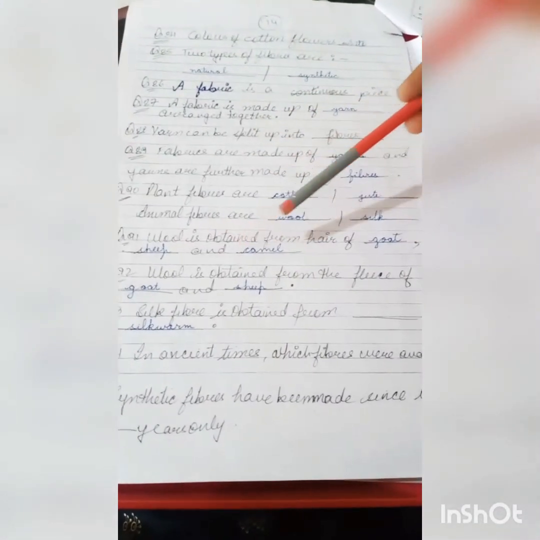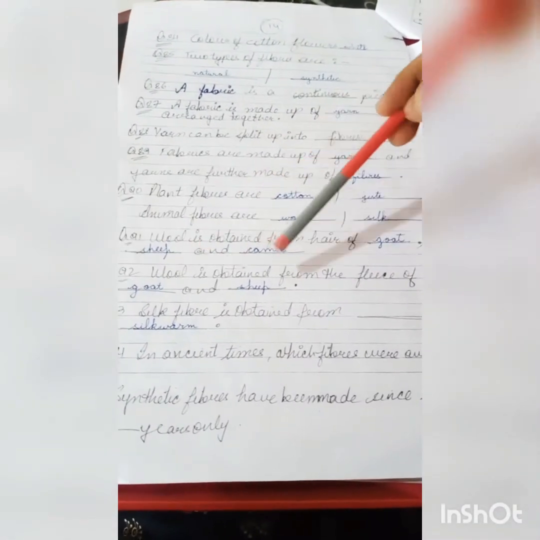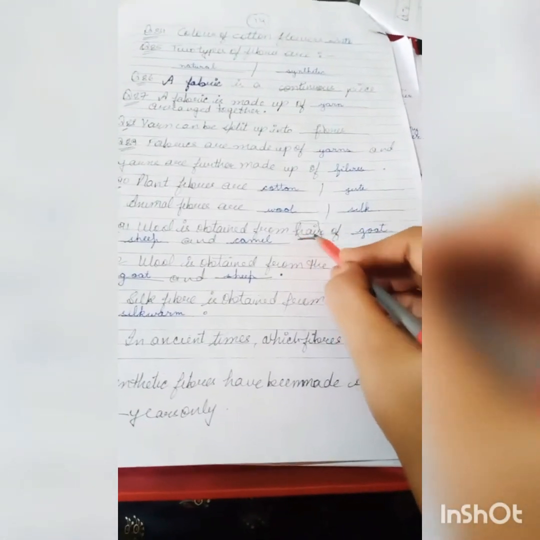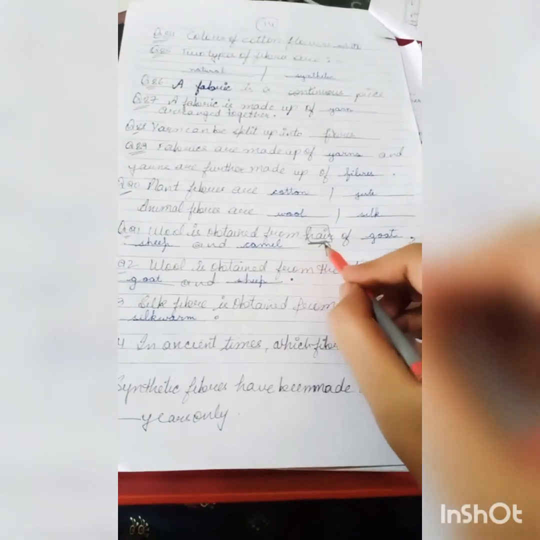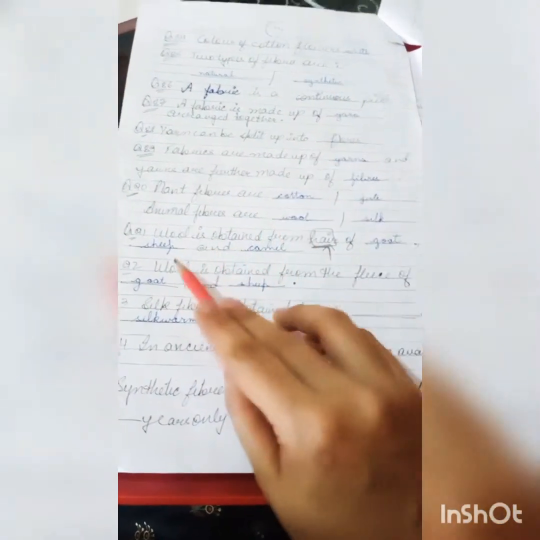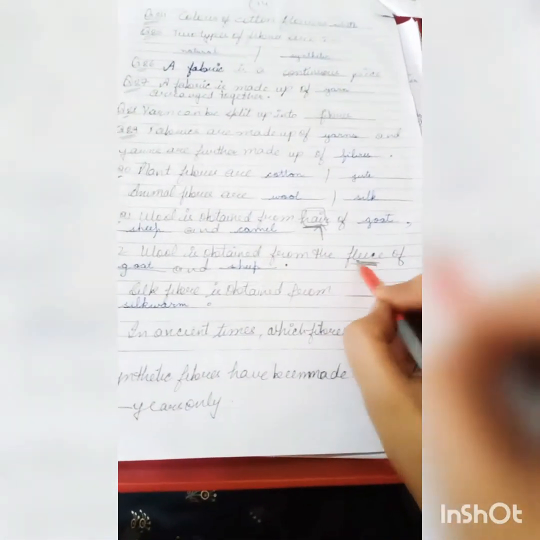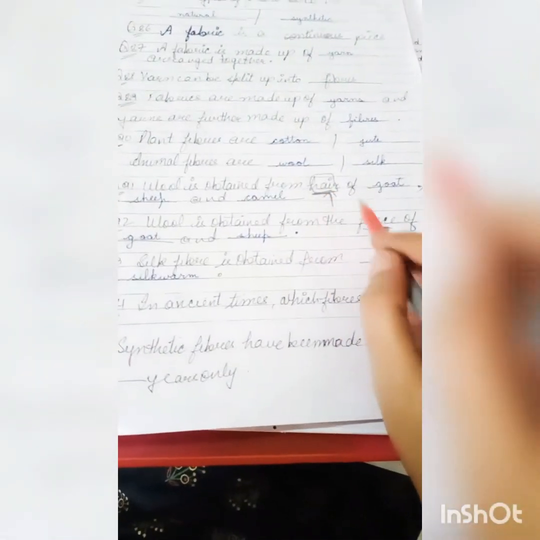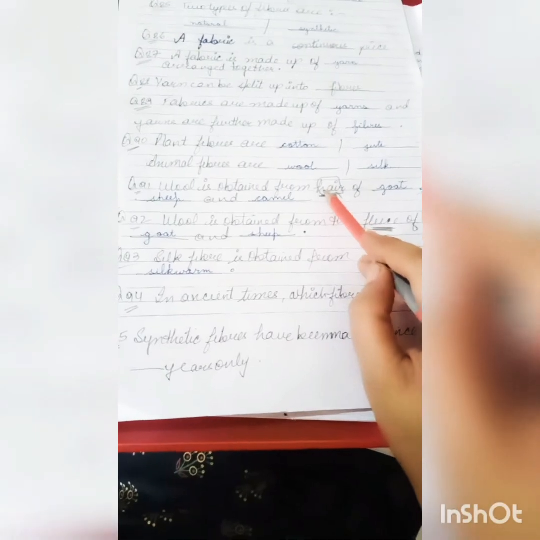Wool is obtained from the hair of dash, dash and dash. अब wool किस animal के hair से मिलती है? तो point to be noted, hair is hair. So hair goat, sheep and camel की मिलती है. And wool is obtained from the fleece of. किसकी fleece से मिलती है? Goat and sheep. ठीक है. So these two words are used in your NCERT book, that wool is obtained from the hair of.